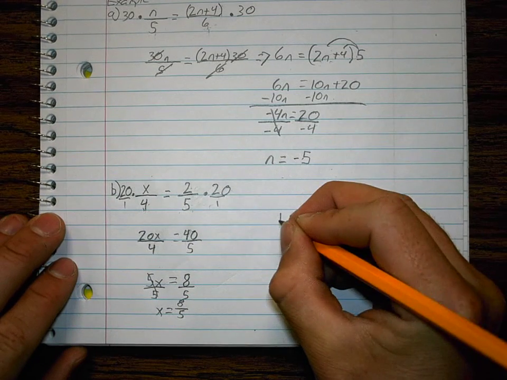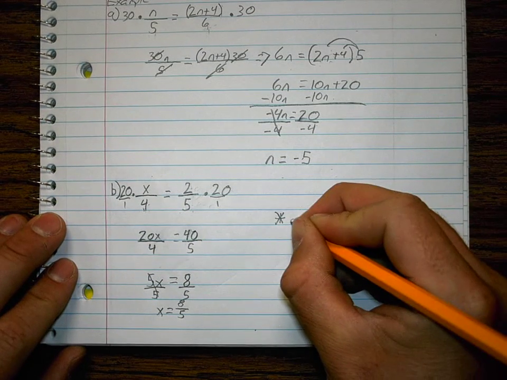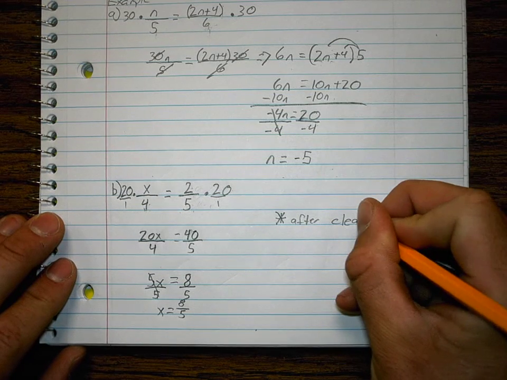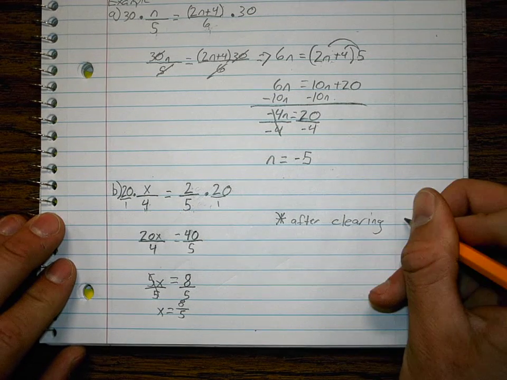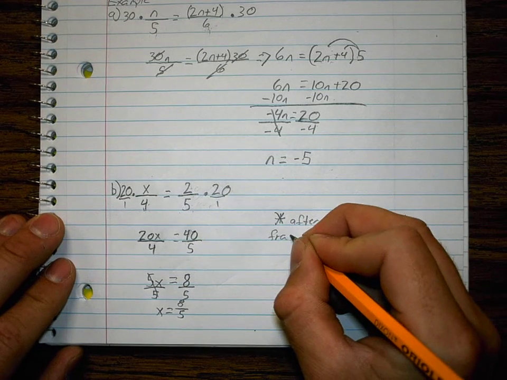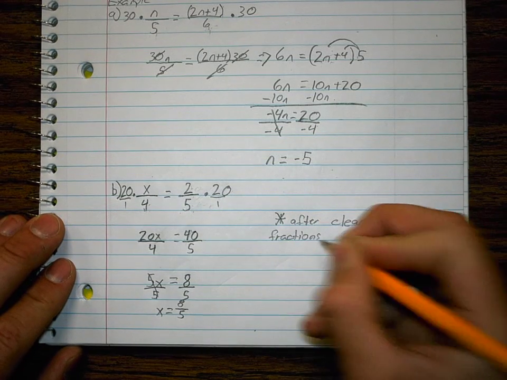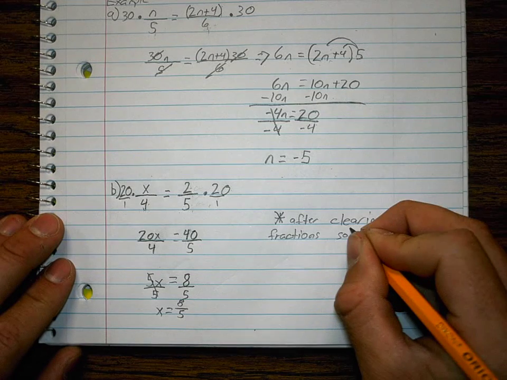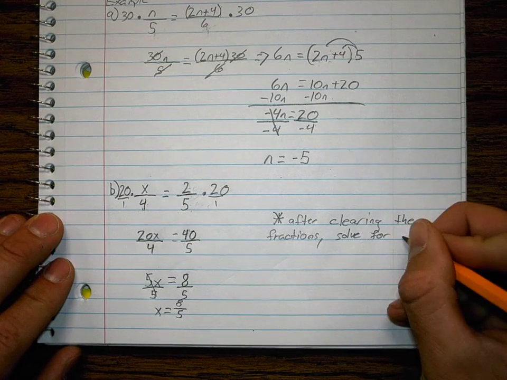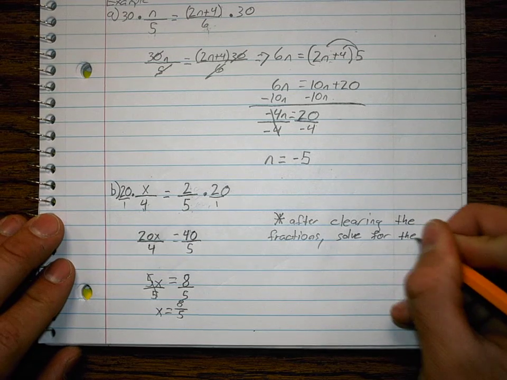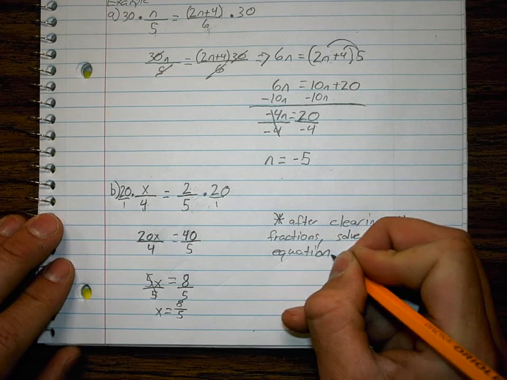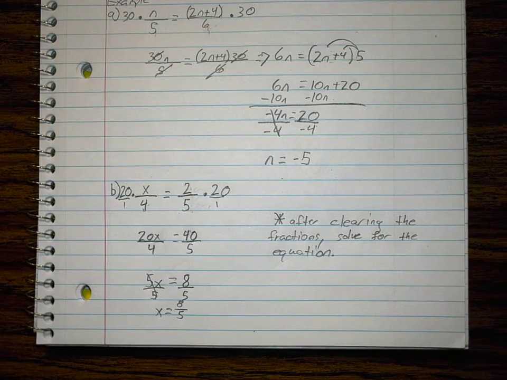So star note: after clearing the fractions, solve the equation. After you clear the fraction, solve the equation.